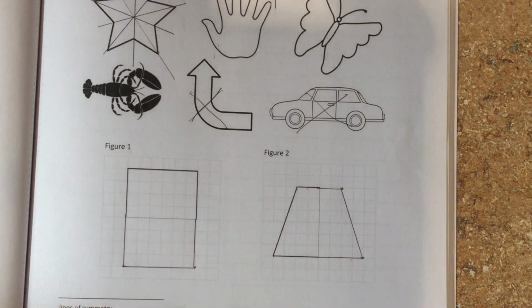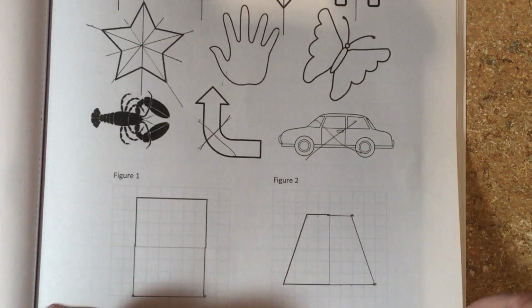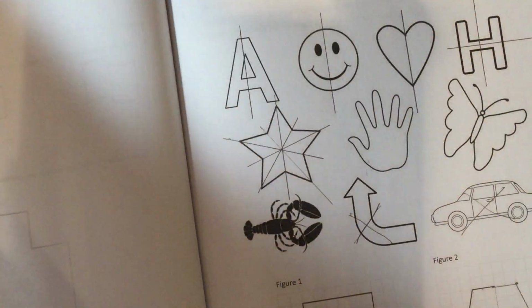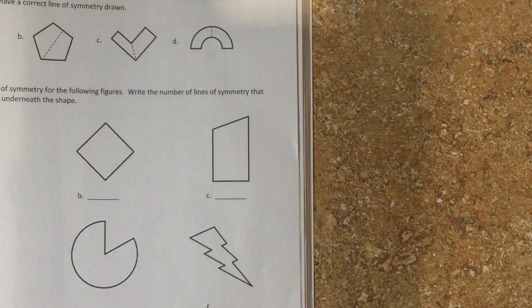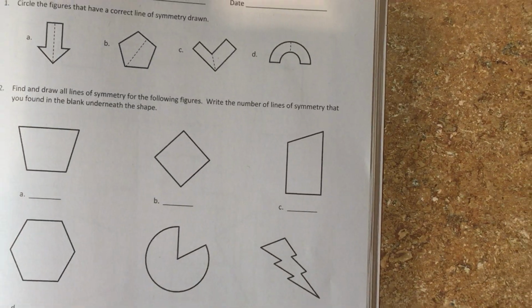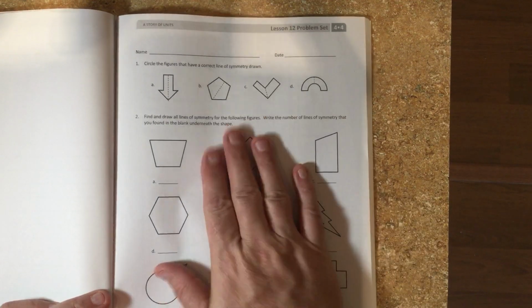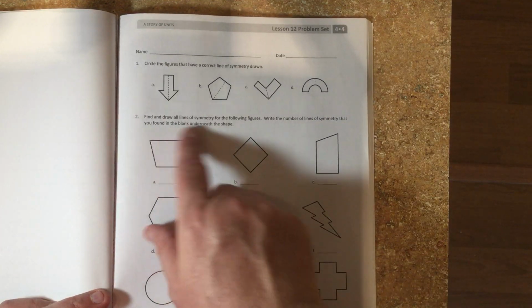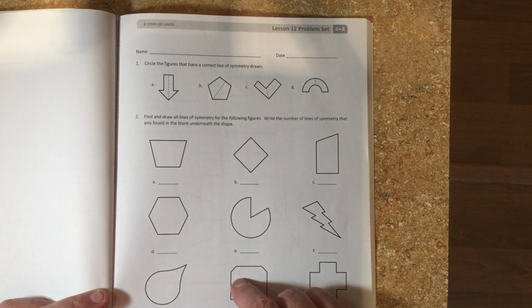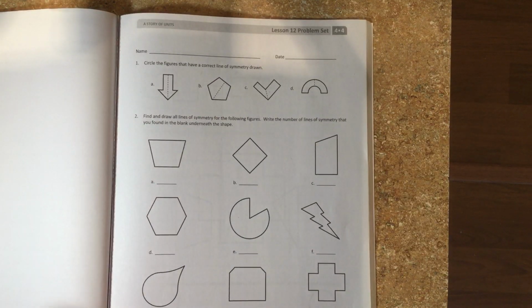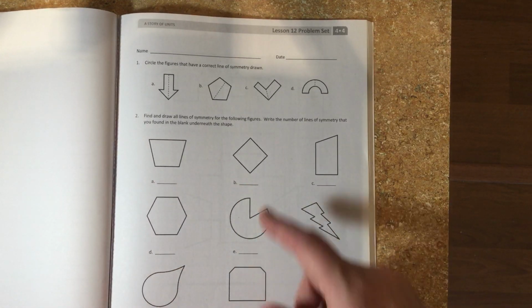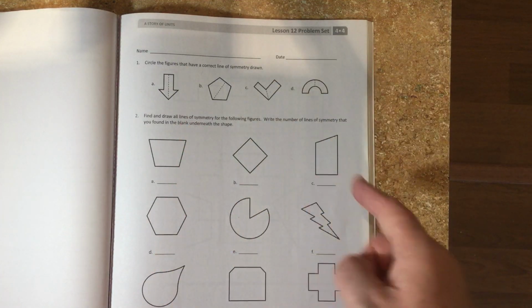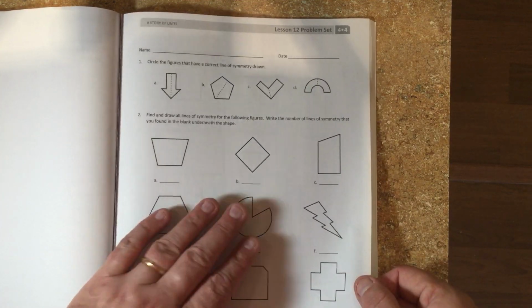So today you are going to work on the rest of the lesson. The problem set, let me zoom out here for a second. In the problem set, you have to identify some lines of symmetry, thinking in terms of if I could fold it in half, how many lines of symmetry? It says you could write the number in the blanks, but I would also encourage you to actually draw them in as well. So go ahead and do that.